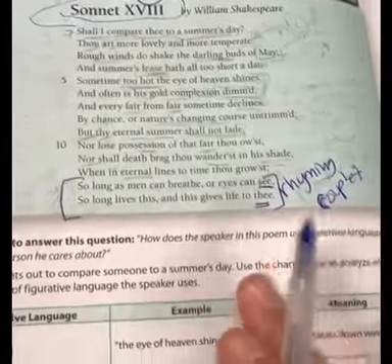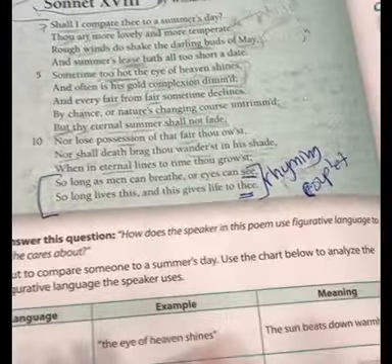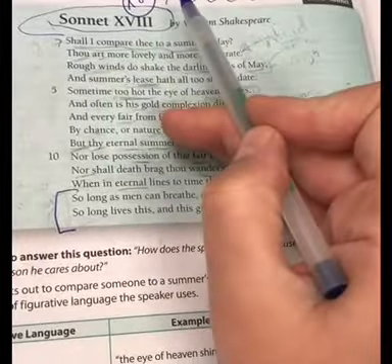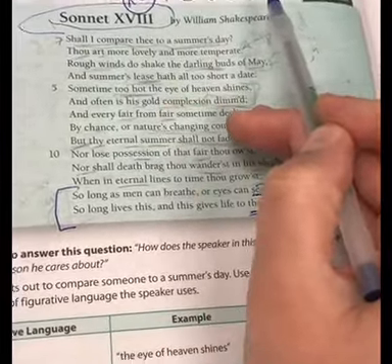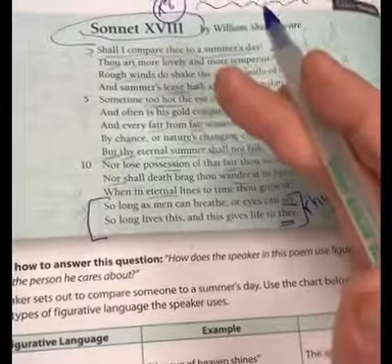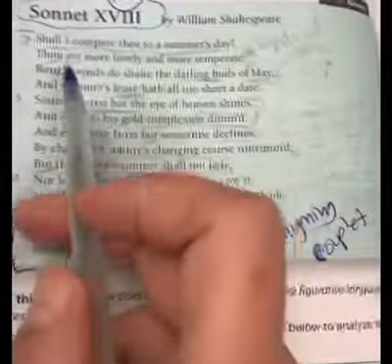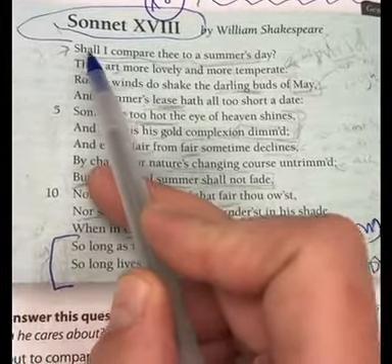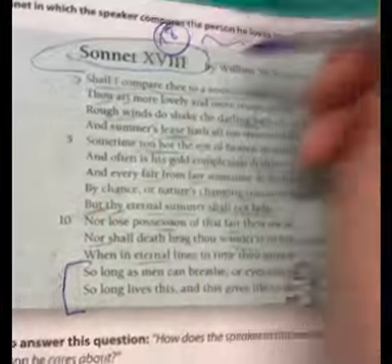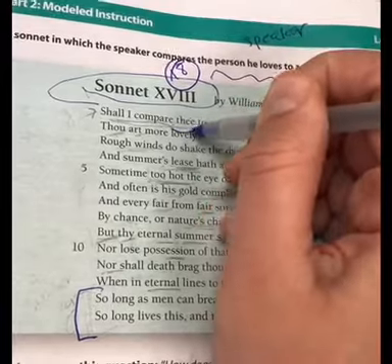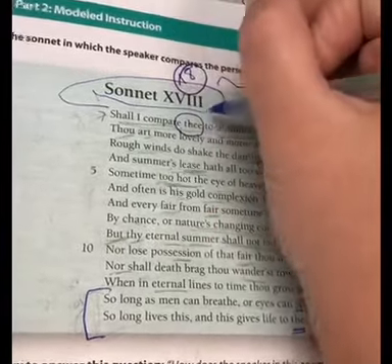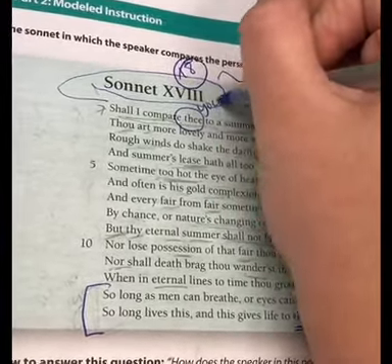Now, when you think of summer, you probably think of good things, right? The pool, hanging out with your friends, warm days, good weather. So for the fact that he wants to compare this person to a summer's day is a pretty flattering comparison. There's a nice reason behind it. So let's see how he actually does this. He starts off by saying, "Shall I compare thee to a summer's day?" Thee, now remember, with Shakespeare, we're kicking it super old school. So what he means here is just you.